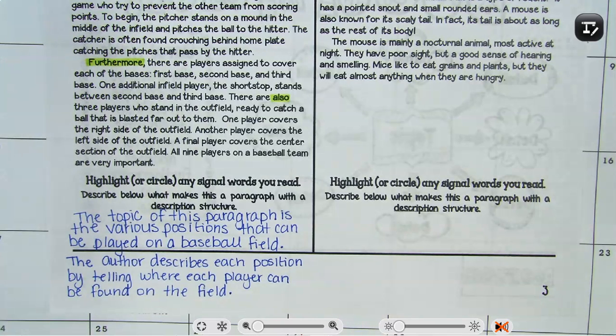Okay. So the topic of each paragraph is the various positions that can be played on a baseball field, and the author describes each position by telling where each player can be found on the field. This is why this is a description text structure. It's because it's describing the different positions and where we find them on the field. All right, so remember, at any time you can pause to copy what I have.